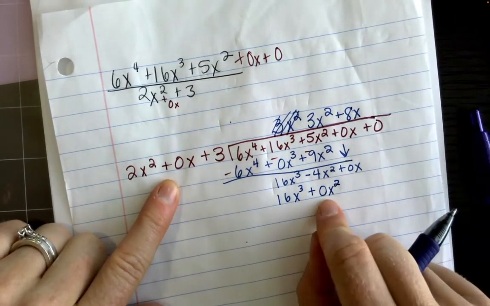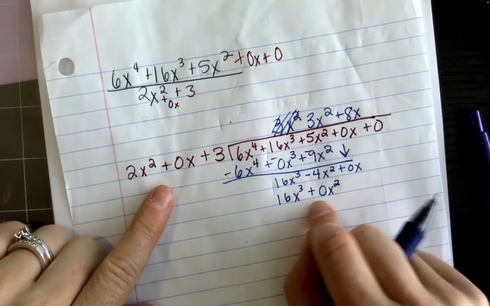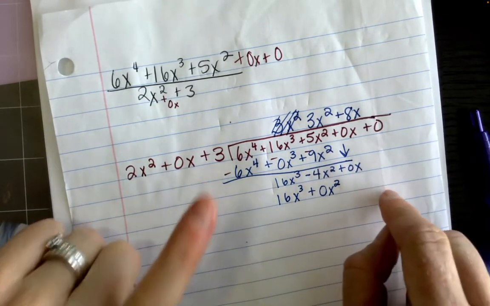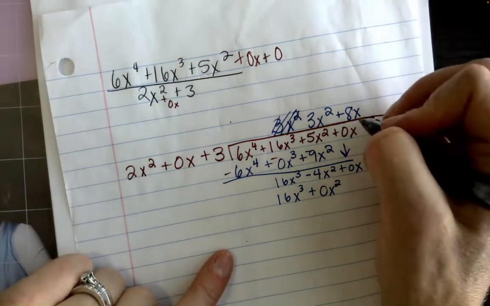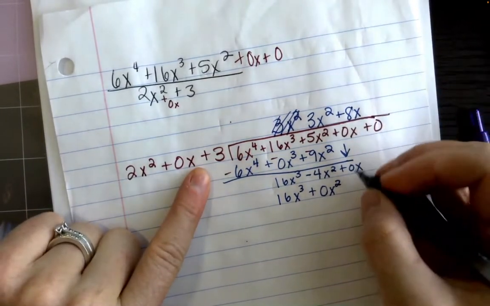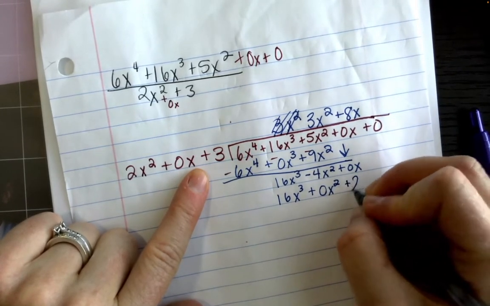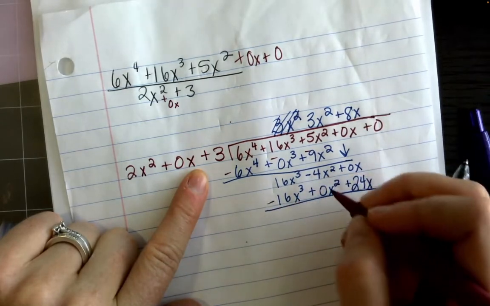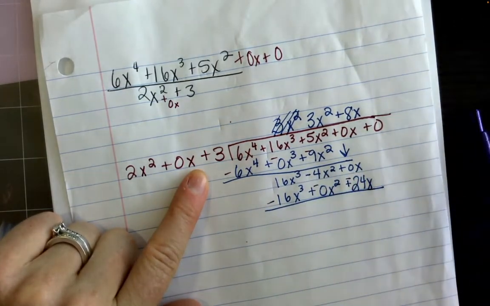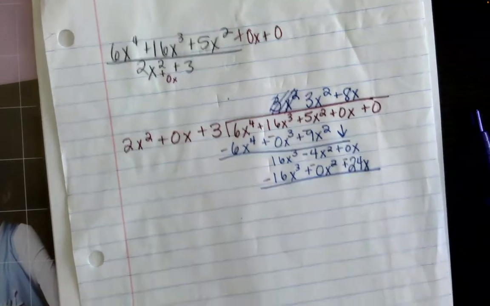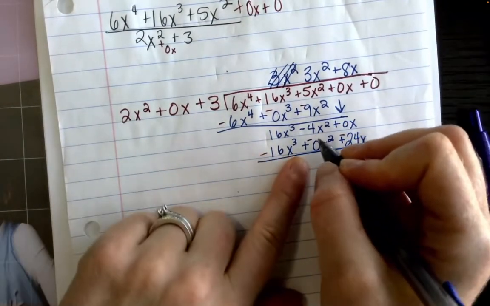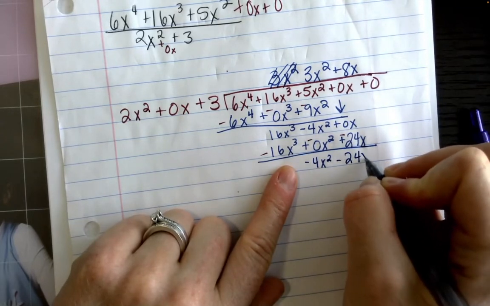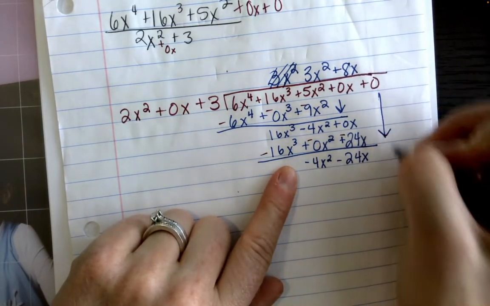I don't want to just leave it blank because I want a placeholder to be in there. You could put plus 0 if you'd like. Because then I would end up messing up my like terms. X squared times a 3 is 24x. I'll change all the signs because we're subtracting. Okay, these 0 out. This leaves us with negative 4x squared, negative 24x. Carry down, that's 0.